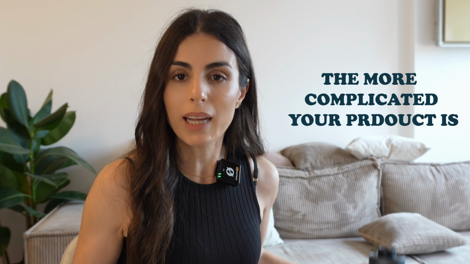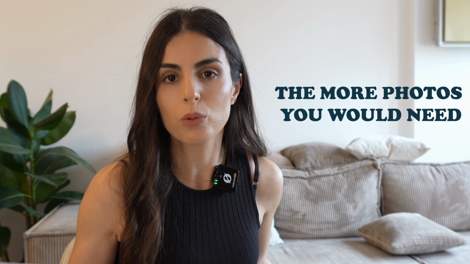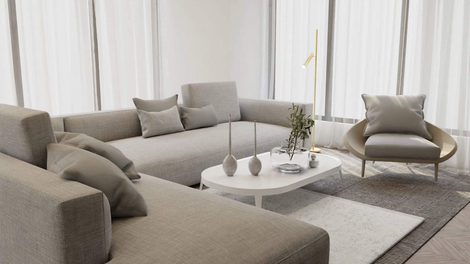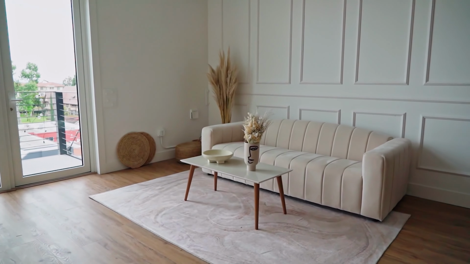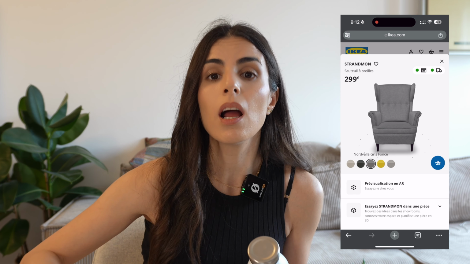So the type of photos you must have on your product page is going to depend a lot on the product you are selling. The more complicated your product is, the more photos you would need. Maybe you would need even some videos, maybe even something to allow your customers to experience the product within their space. So if you are selling furniture, for example, you might add something to allow them to see the furniture in their house. This is a new technology that we are seeing more and more in new stores, even on Amazon for certain products. You can find it on IKEA and so on.